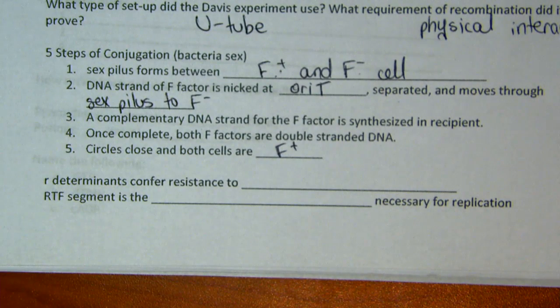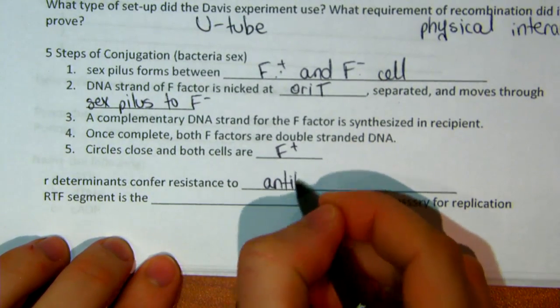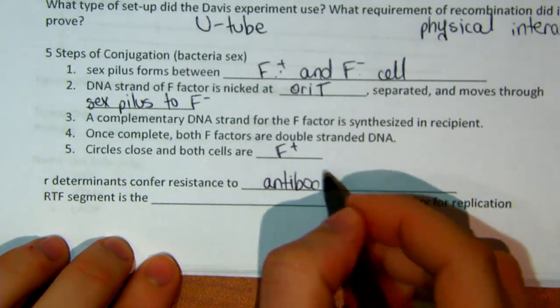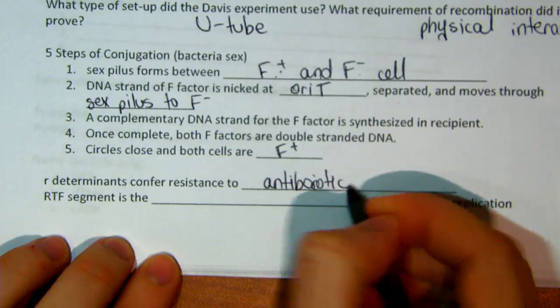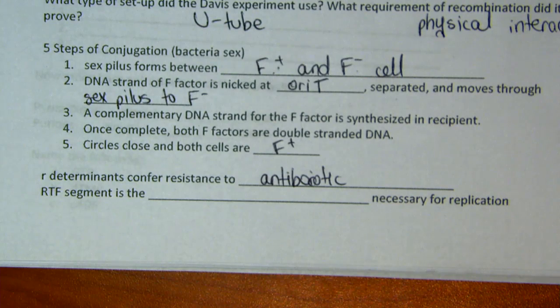Okay, and in bacteria, what does the R determinant do? Antibiotics. Resistance to antibiotics is what the R determinants in bacteria are for, and that's why it's super important for you to always take all of the antibiotics you are prescribed.